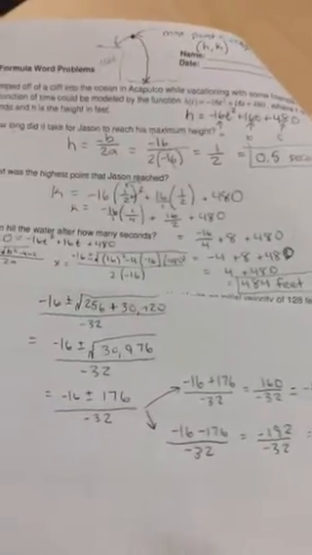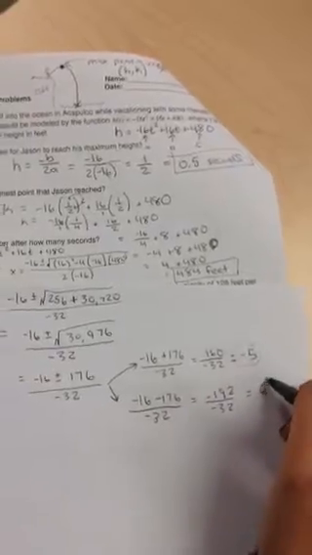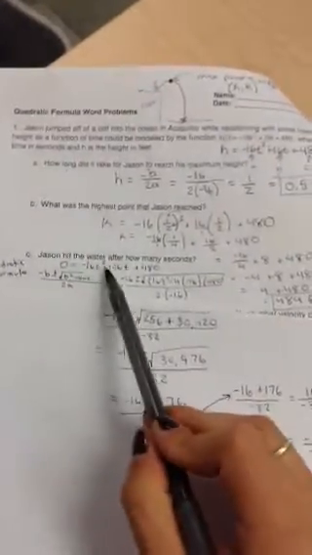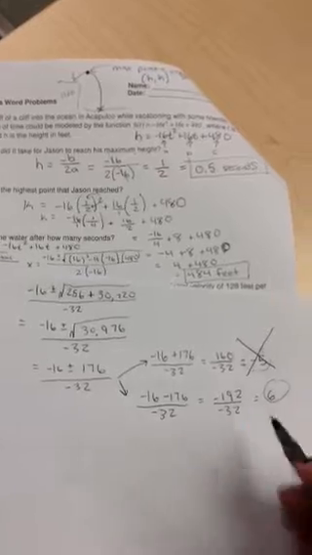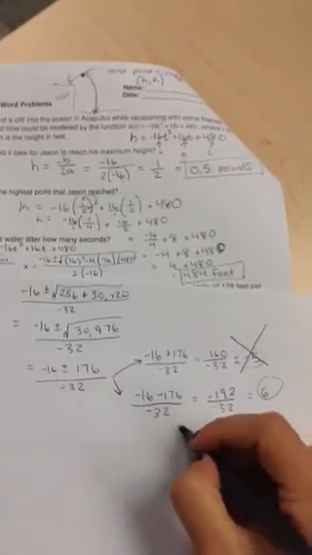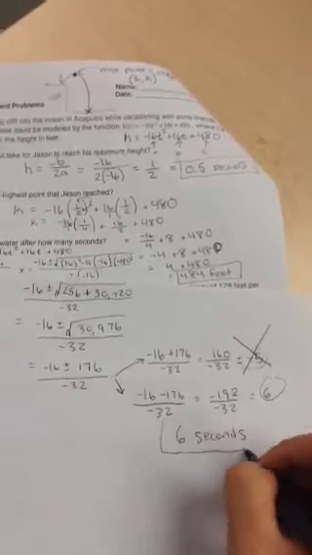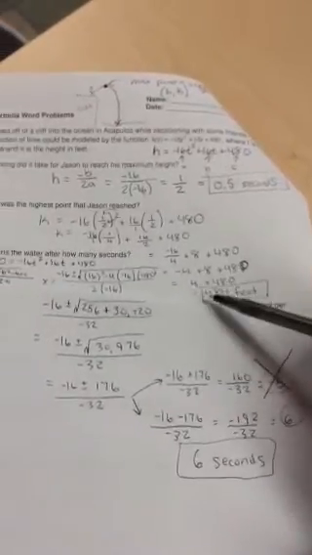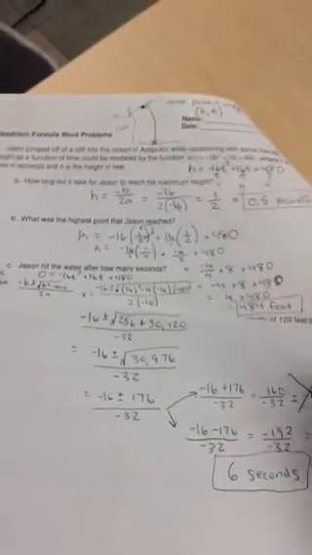So now I have to think of this in context of my problem. Negative 5 and 6. It says Jason hit the water after how many seconds? We're not going to have a negative time here. So I know that my real life answer is going to be 6 seconds. So Jason is going to fall from a maximum height of 484 feet, and 6 seconds later, he hits the ground.